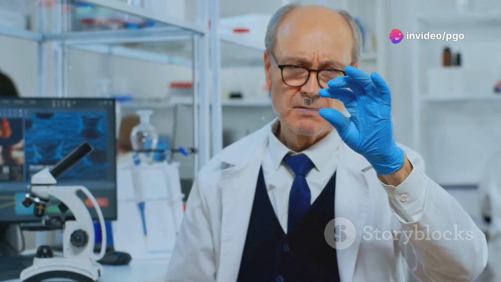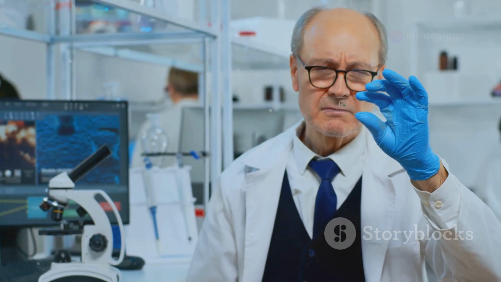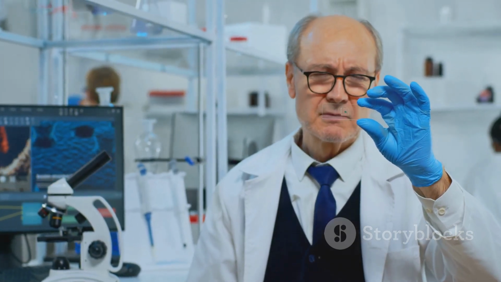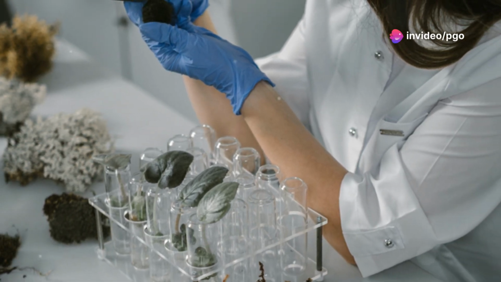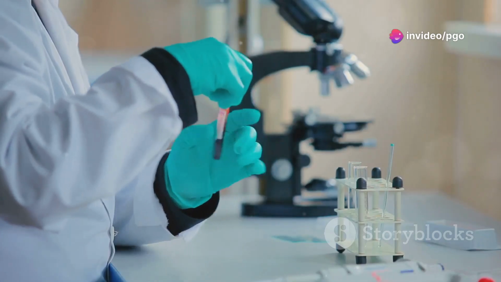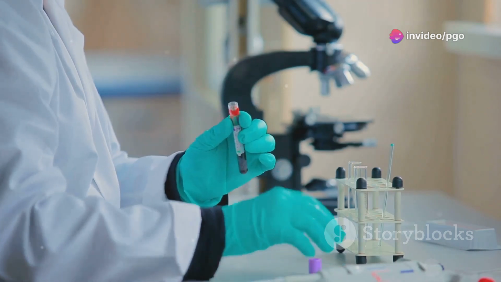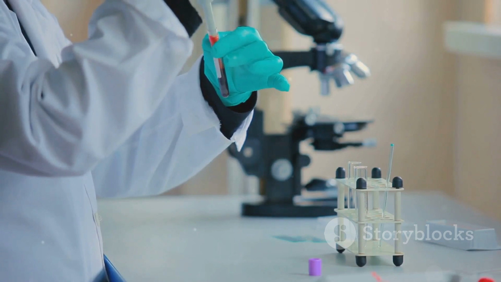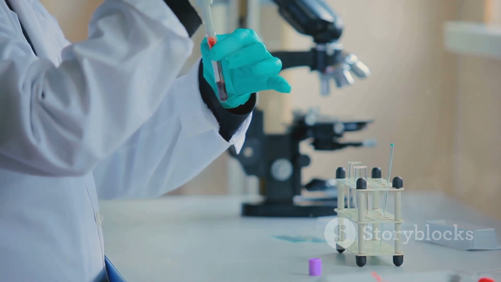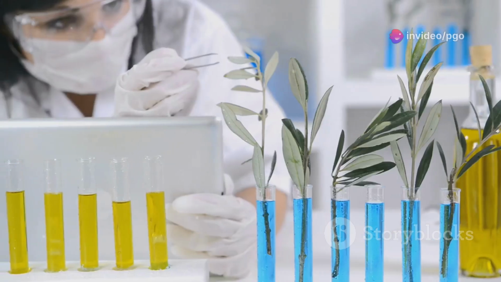Checking for proper labeling. The specimen container is examined to ensure it is properly labeled with all the required information, including the patient's name, date of birth, collection date and time, and any relevant test-specific details. Verifying specimen type and volume. The laboratory staff confirms that the received specimen matches the type and minimum volume required for the requested tests.